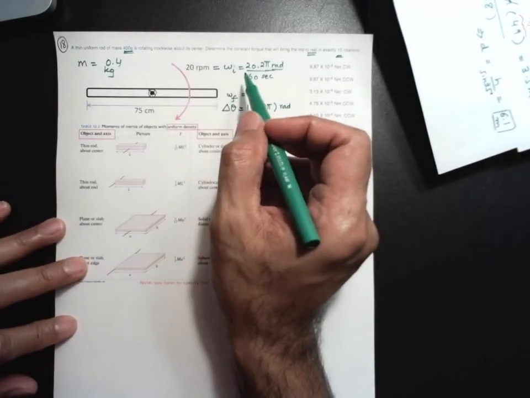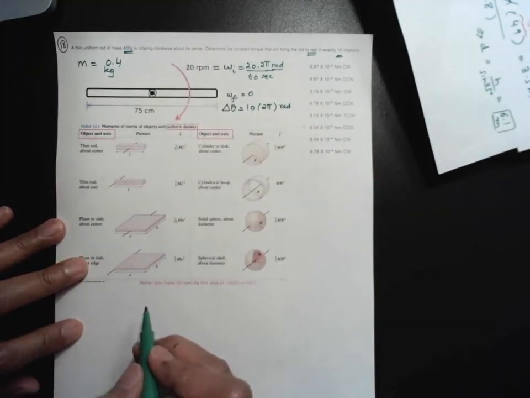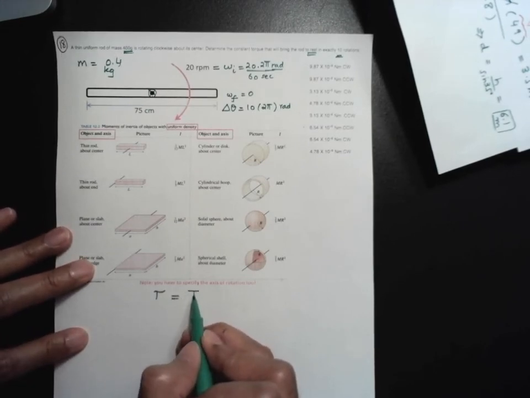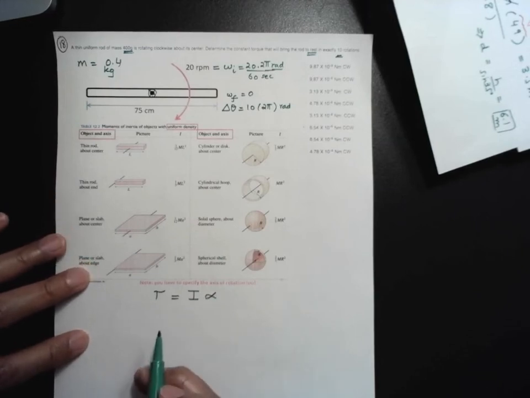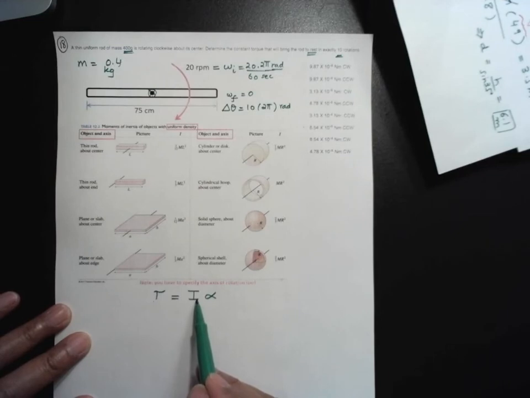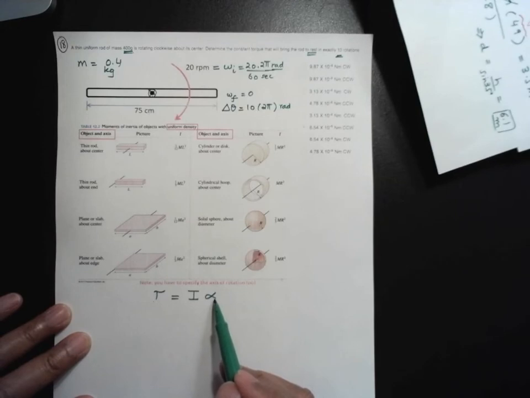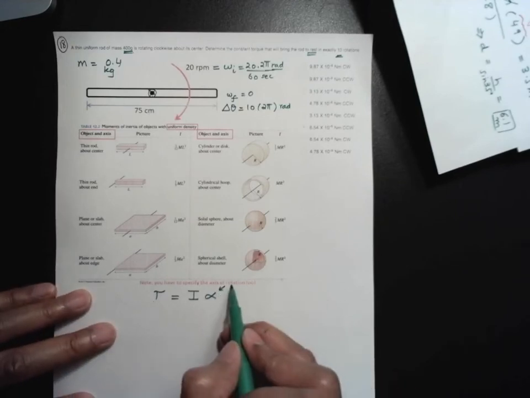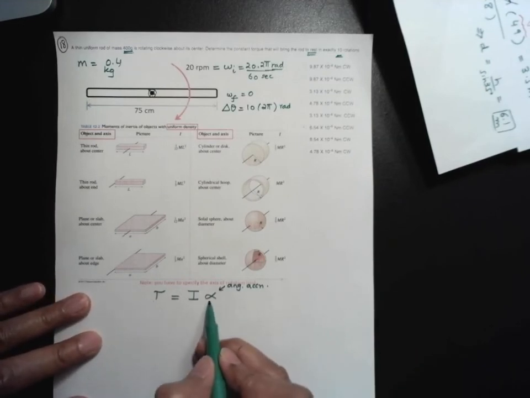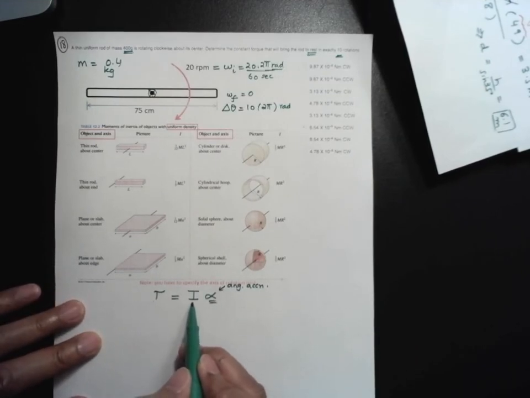And so we need to find the torque that will bring it to rest. Now, the torque is the moment of inertia times alpha, right? That's the direct rotational analog of F equals ma. The rotational analog for force is torque, for mass is moment of inertia, for acceleration a is alpha, the angular acceleration. If I know alpha, then I can find the torque.